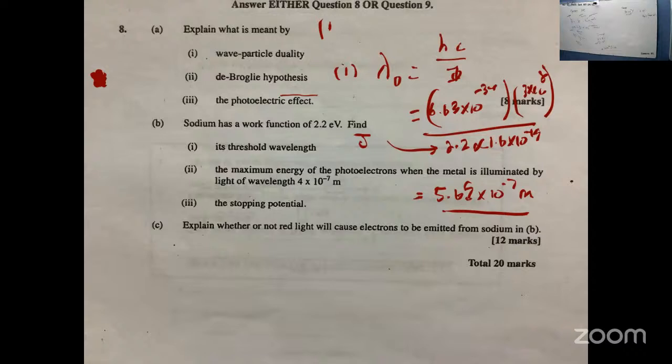Now, the maximum kinetic energy of the photoelectron when illuminated by that wavelength. So if they give you the wavelength of the light coming in, how are you going to do this?